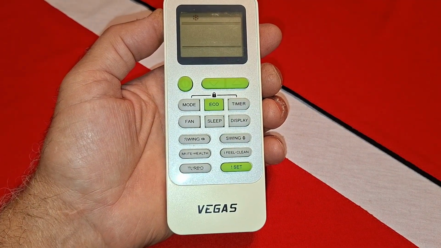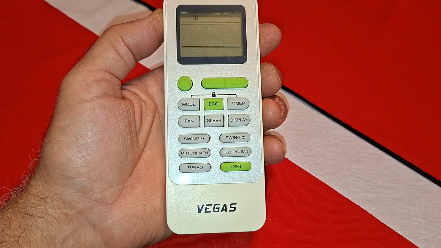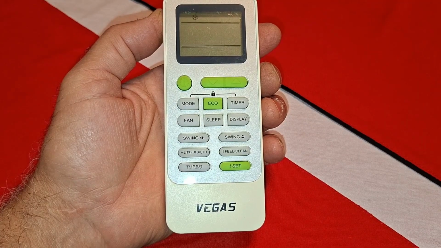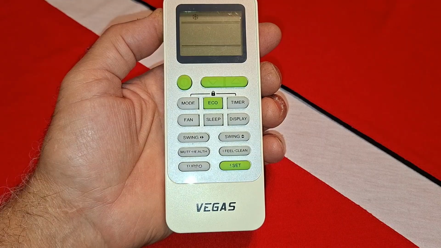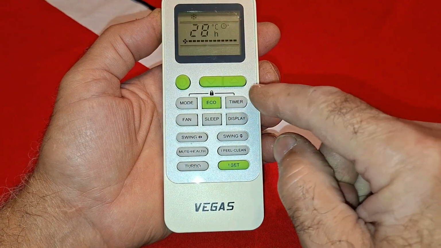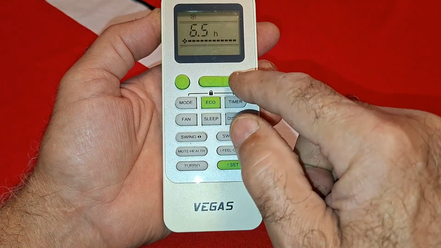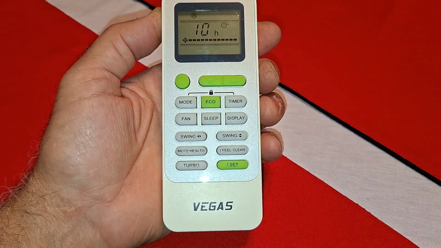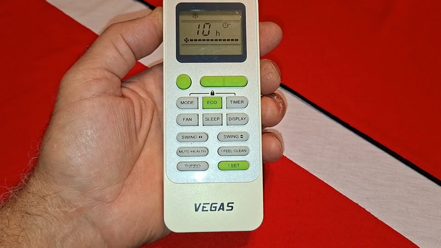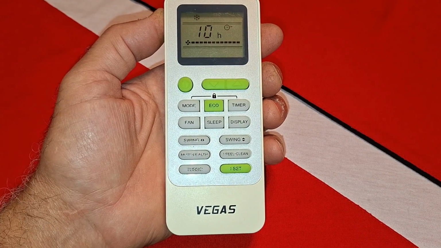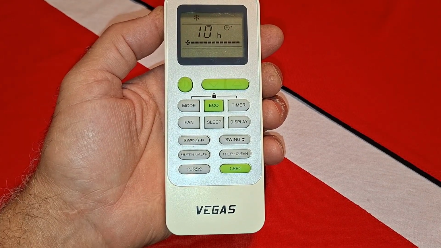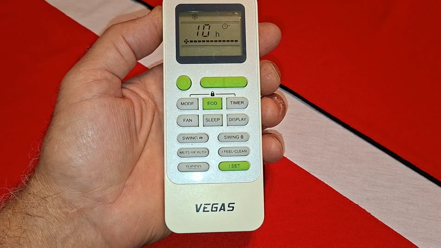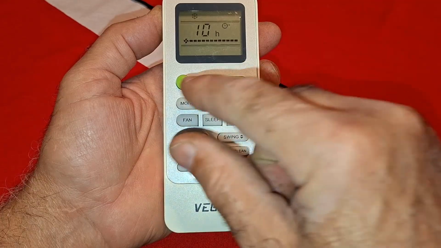For this, we press the timer button twice and use the temperature buttons to set the timer to 10 hours and press the timer button again to confirm. Our air conditioner will turn on after 10 hours and cool our house until we get home. To exit the timer on mode, we just press the on-off button.